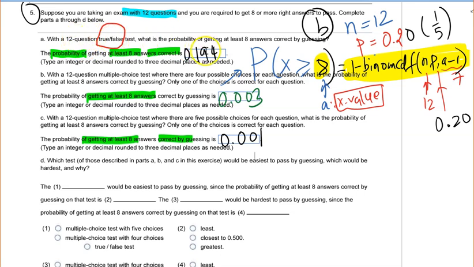Okay, what do you notice? In the first case, if there is an all true or false test, the probability that you answer at least 8 questions correctly is 0.194. If there is a multiple choice test with 4 choices, only one correct answer, the probability is 0.003.